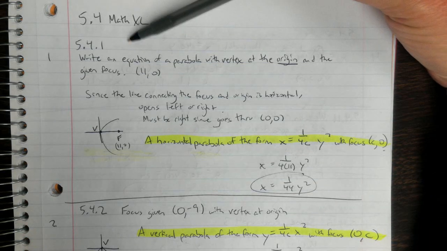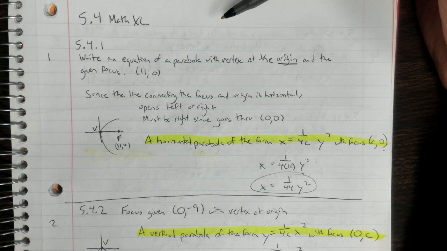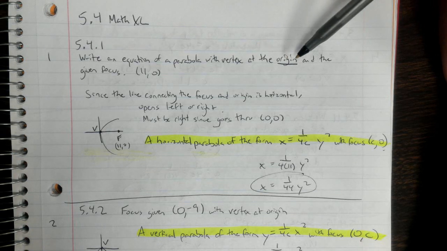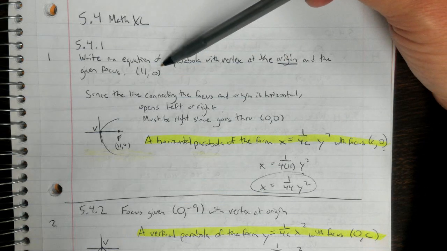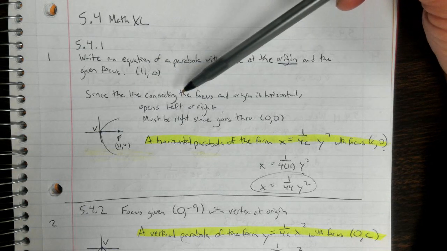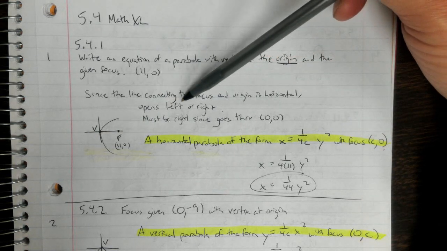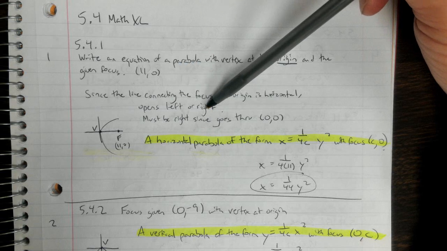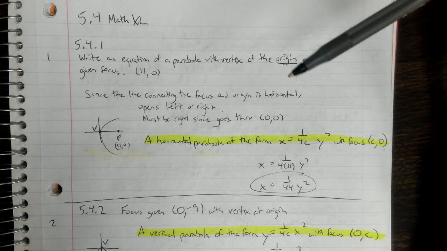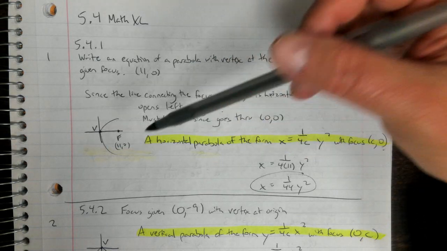So to start with, on 5.4.1, which is your number 1, write an equation of a parabola with vertex at the origin and the given focus, which is (11, 0). Since the line connecting the focus and the origin is horizontal, it has to open either left or right. The focus is always on the inside, so it has to open to the right, since it goes through (0, 0). So the sketch of it would look like that.